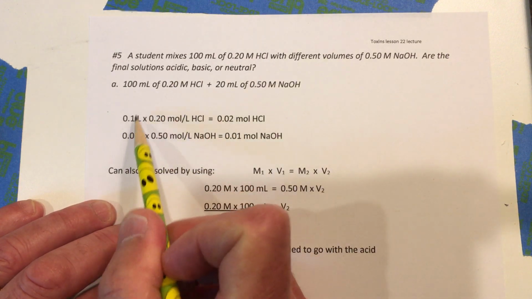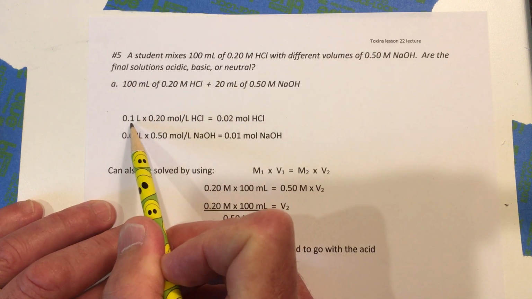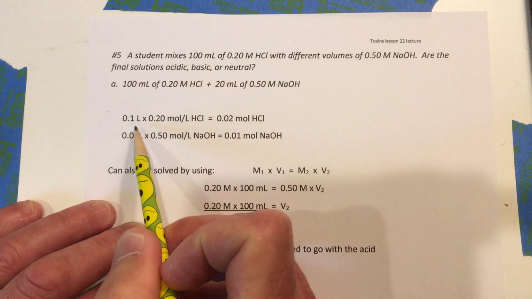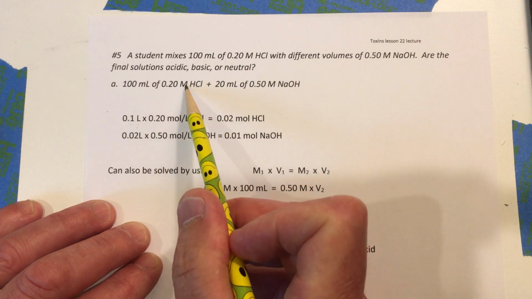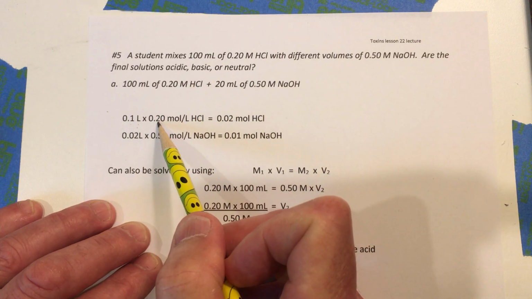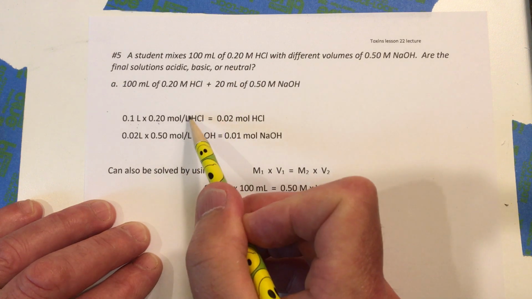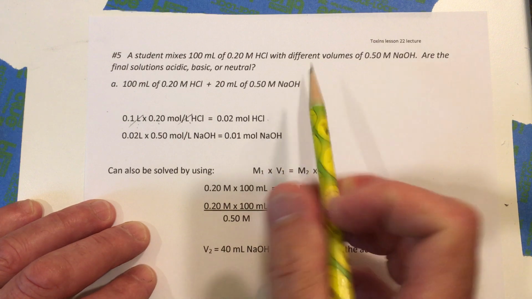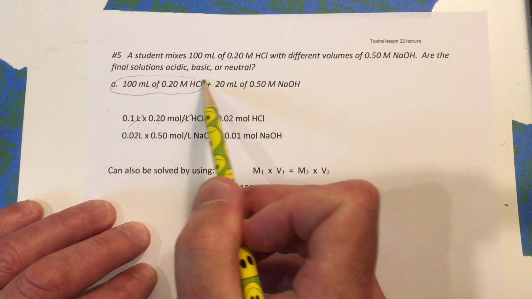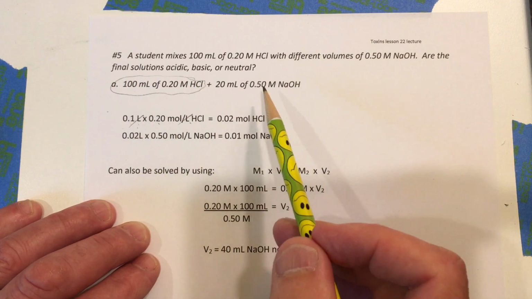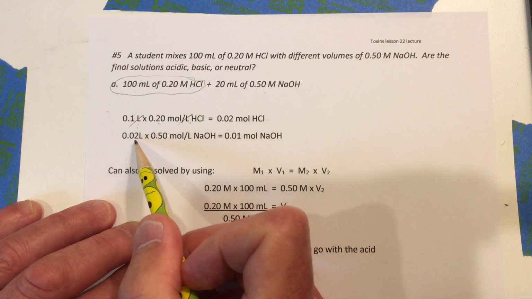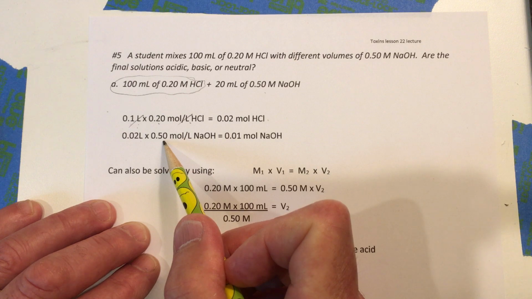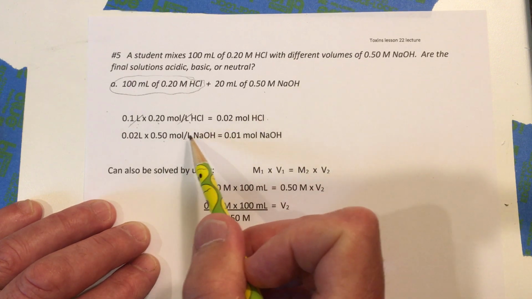So if we take the 100 milliliters and make that 0.1 liters, and we multiply that by the molarity, 0.2 moles per liter, the liters cancel, giving us 0.02 moles of hydrochloric acid. How much base did we add? 0.02 liters times the concentration, 0.5 moles per liter.